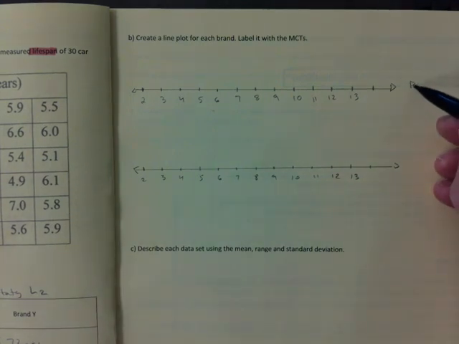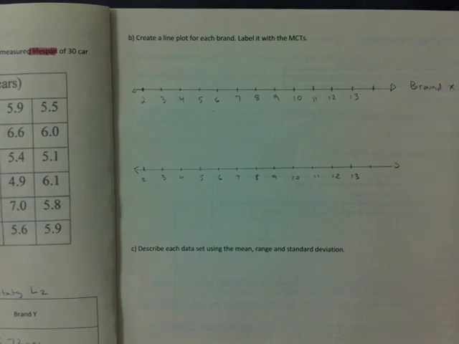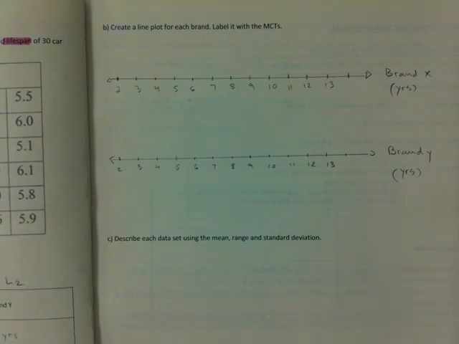So I will call this brand X, brand Y, and then just put what units are we using for it. So it's almost like an X axis without the Y. That's what a number line plot is. Right, so you determine the scale. What did I use? I kind of went by the greatest and the smallest values. I label with units, and now I'm going to plot it. You're going to need your calculators for that.